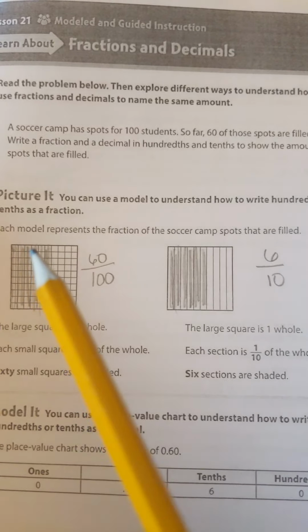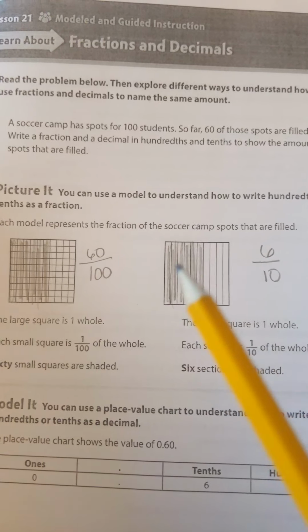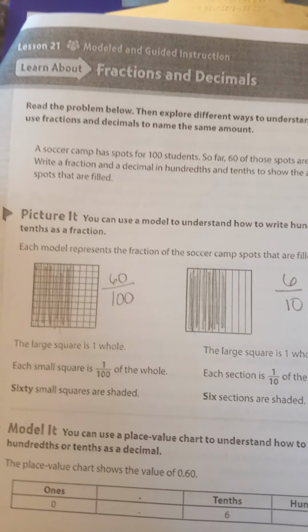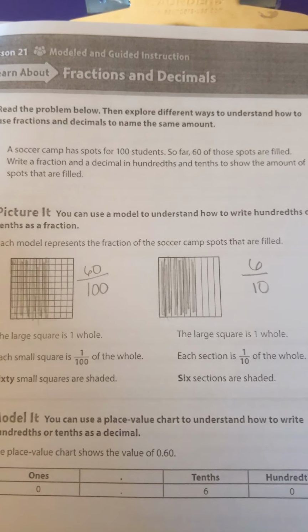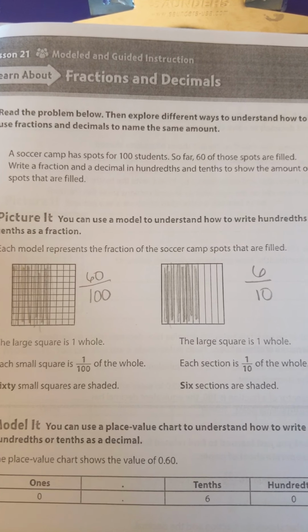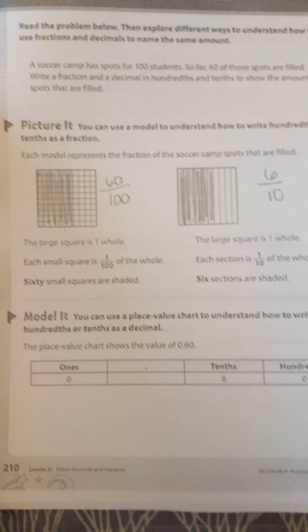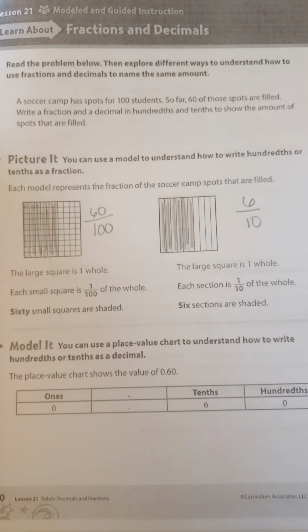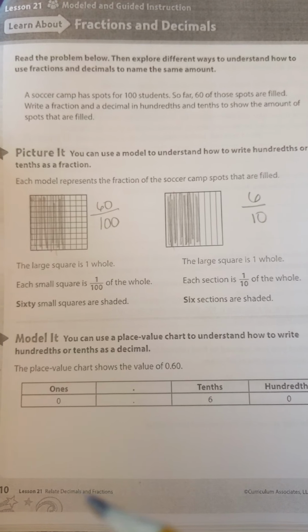Absolutely it is. Look at the amount shaded here compared to the amount shaded here. It's the exact same shaded amount. The only thing that has changed is the size of the pieces. Okay? So now it says model it. You can use a place value chart.